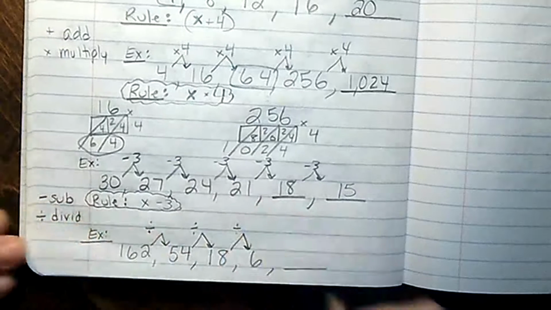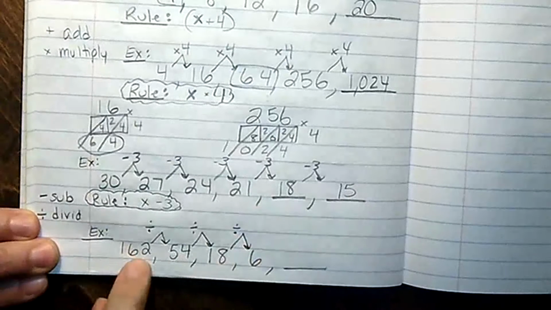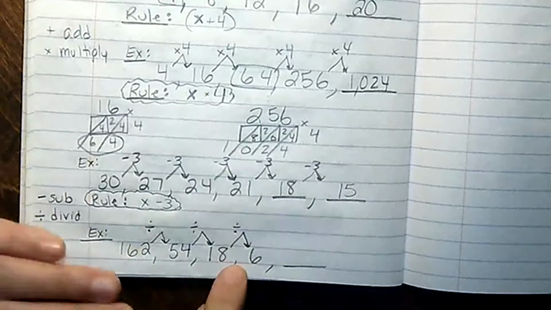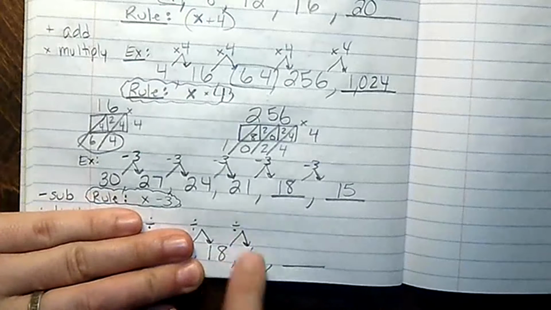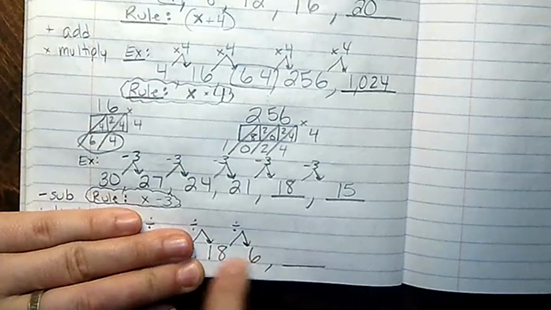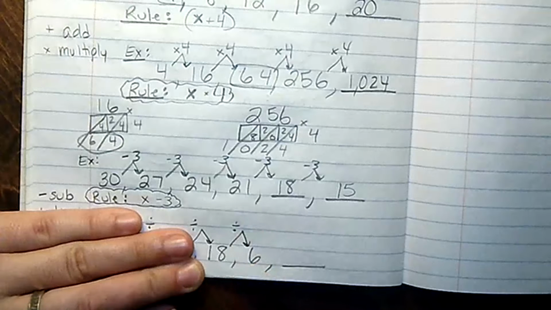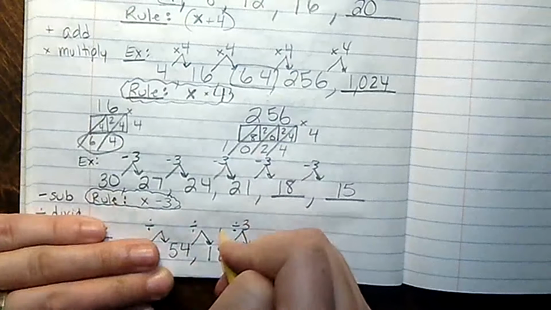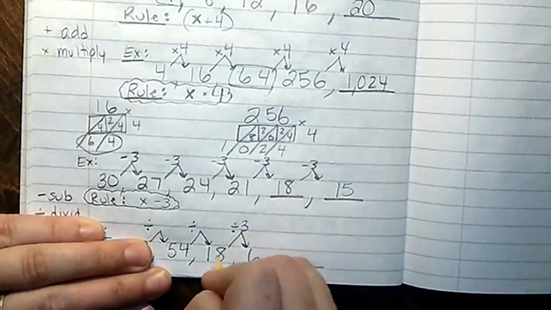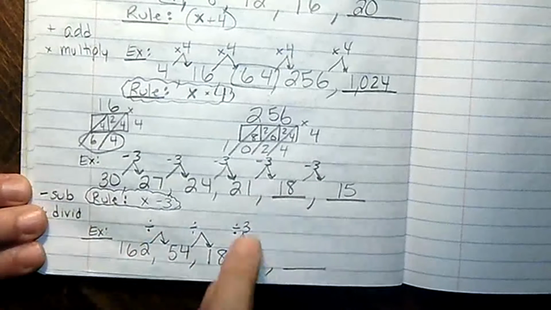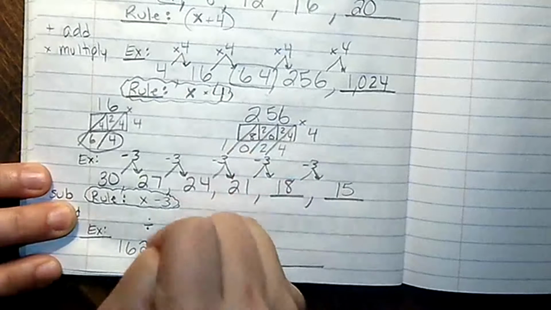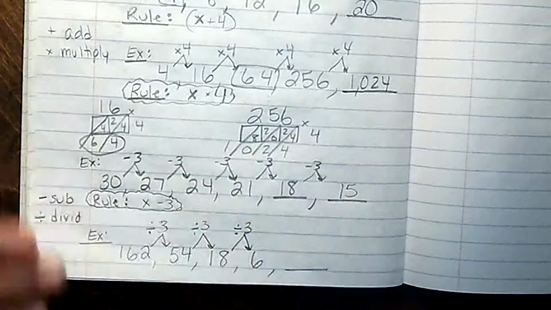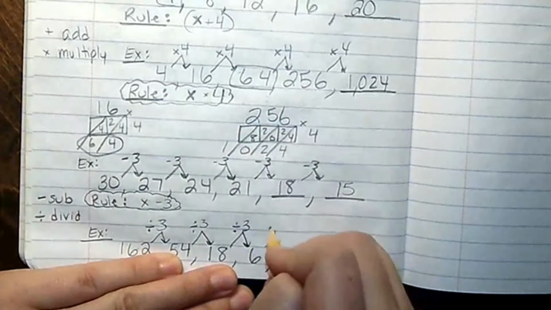Now, I don't know my division facts, and I surely don't know 162 divided by anything. Let's go down here, because I might know a multiplication fact that helps me. 18 divided by something gives me 6. So if I did 18 divided by 6, I would get 3. Which means 6 times 3 equals 18. I could work backwards. 6 times 3 equals 18. 18 times 3 equals 54. 54 times 3 equals 162. I think I found my pattern.